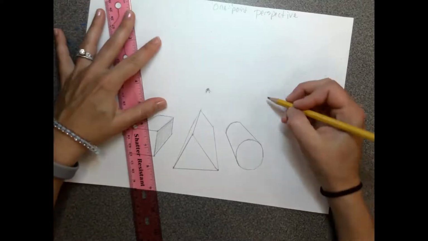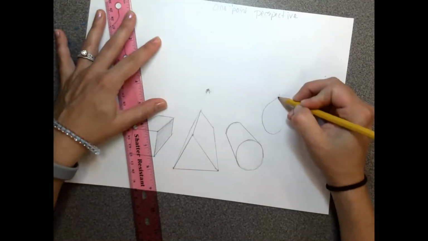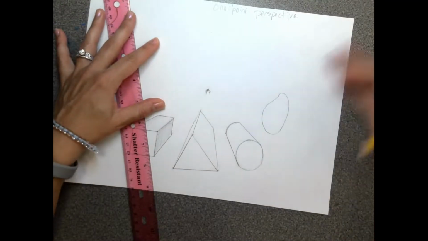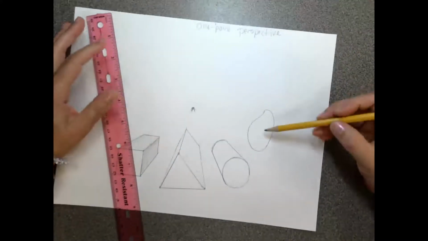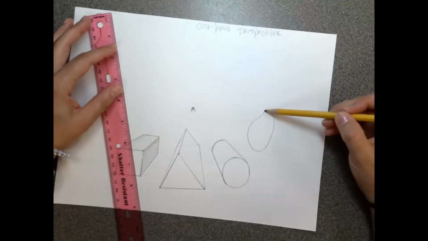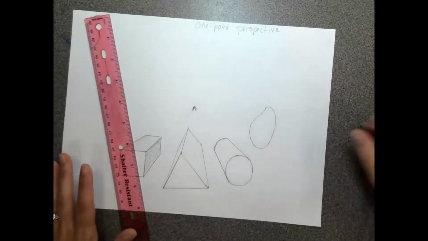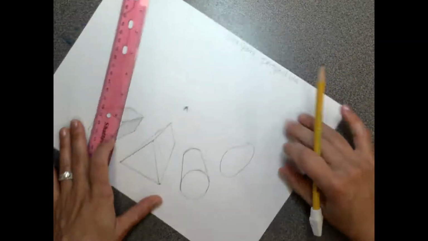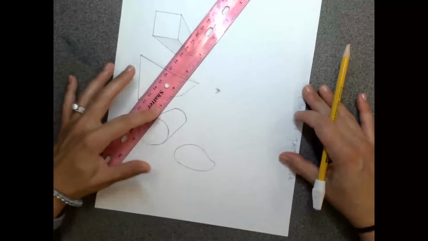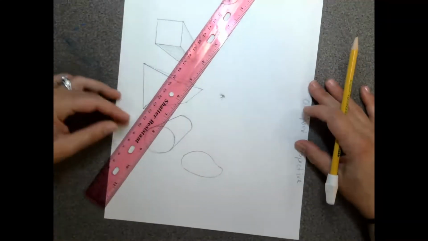All right, I'm going to try one more rounded shape just to reiterate. Now it's not completely round. It has a little bloop thing here. That's fine. It still has rounded edges. So I'm going to connect that now to my vanishing point. I'm just going to rotate my paper for easier convenience here.